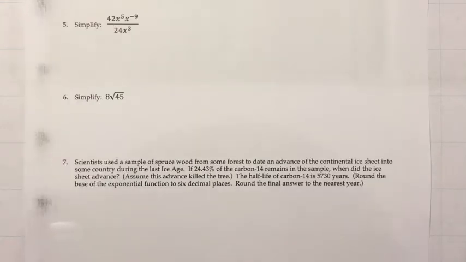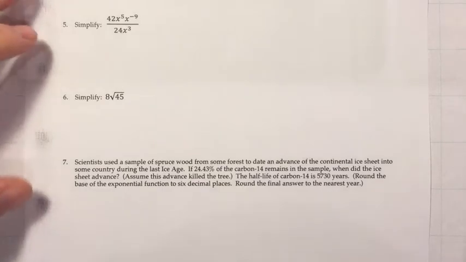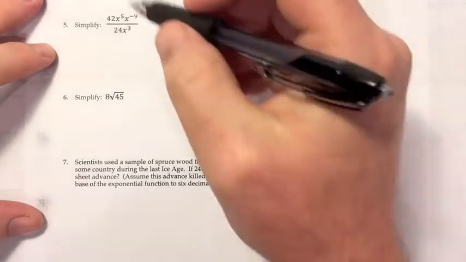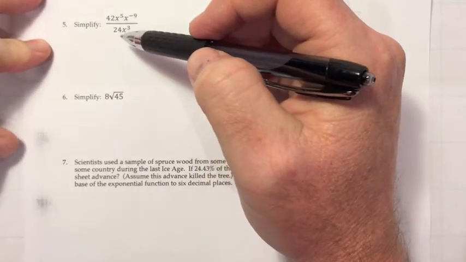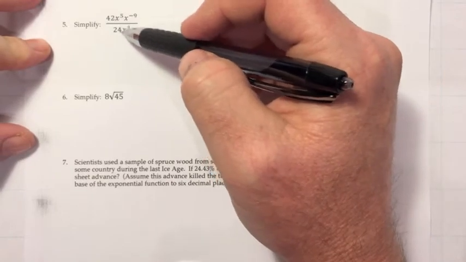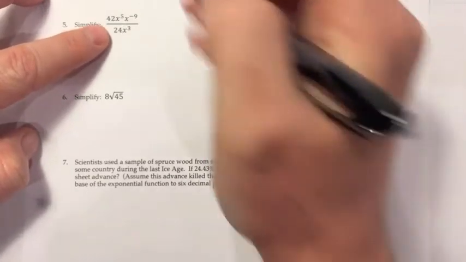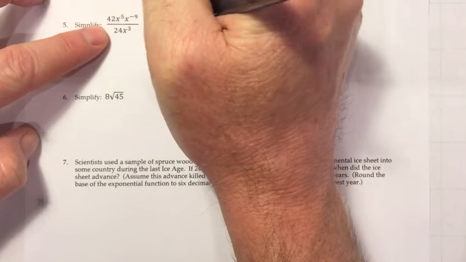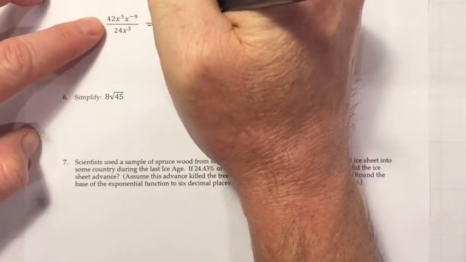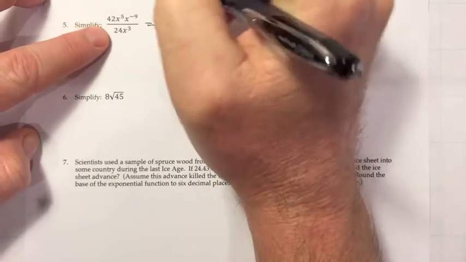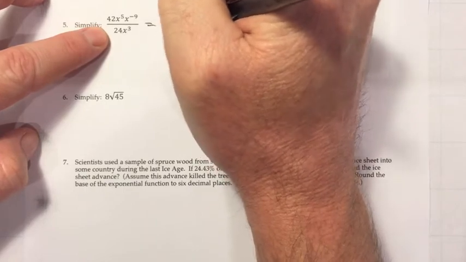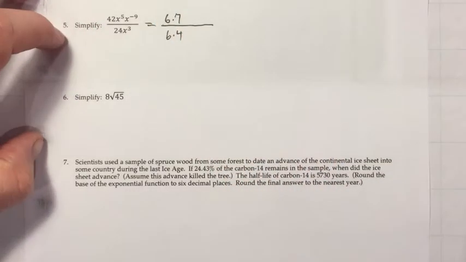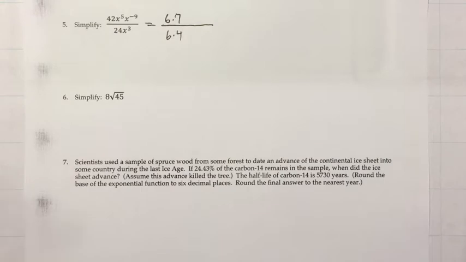They want us to simplify this expression. It's got some exponents in it, including some negative ones. So first of all, our kind of first introduction to simplifying was reducing fractions. And the 42 and the 24 have a 6 in common that I'll be able to reduce. So I just want to show that 42 is 6 times 7, 24 is 6 times 4. So I can now see that common factor of 6. And we'll cancel that in a moment.